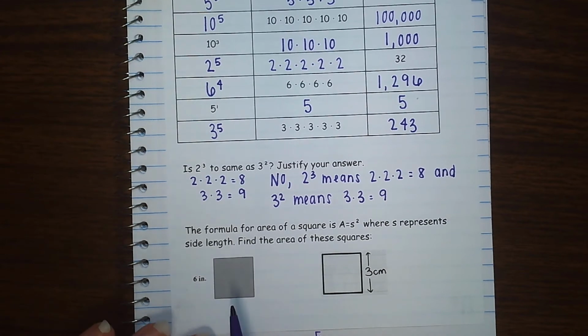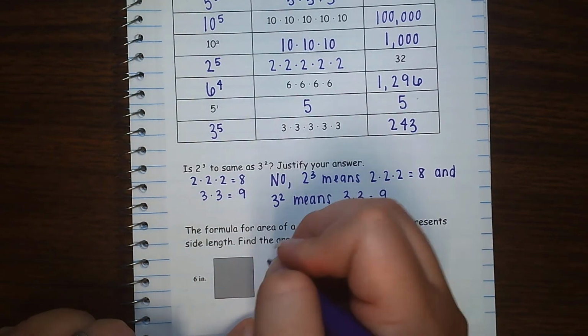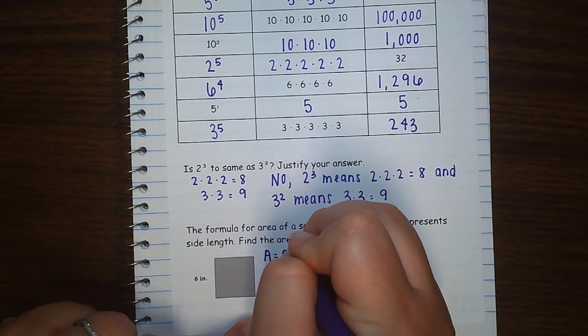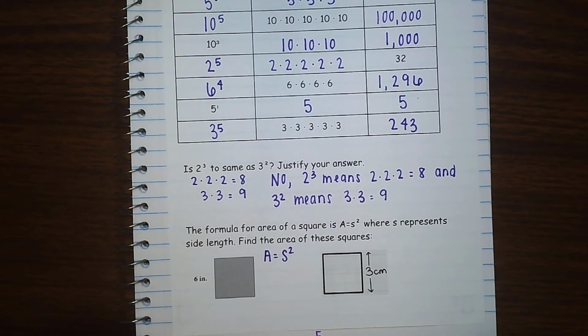Okay, the last thing we're going to look at is squares, and that's where that squared comes from. It just means 2 sides. So it says the formula for area of a square is area equals side squared, where S represents side length. Find the area of these squares. So I know my formula is A equals S squared.